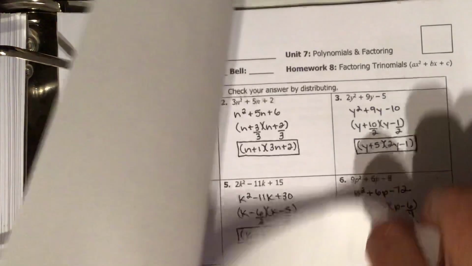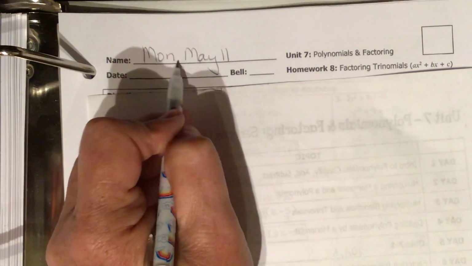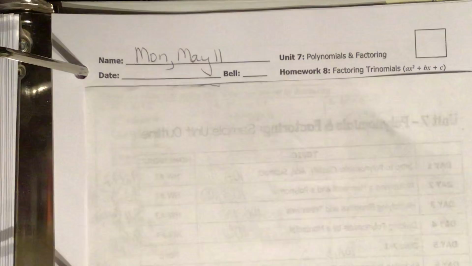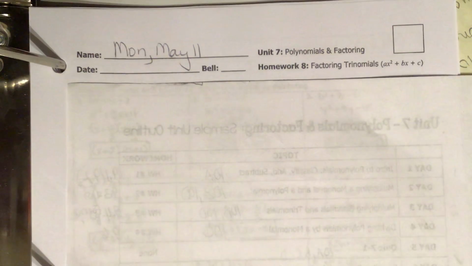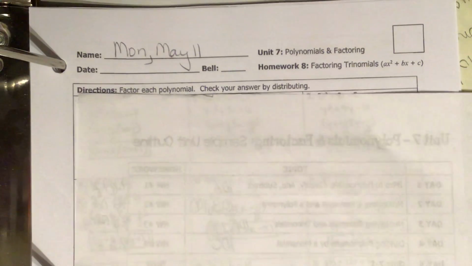Okay. For homework, this is for Monday night, May the 11th. And you need to keep up with this week and do all your lessons on time, because you are going to have your test and you have a surprise at the end. So make sure that you keep up with your day's lessons and don't get behind, because we're getting close to the end of the year and you don't want to have a lot of stuff to do at the very end. So this is your test. It's your homework for tonight.